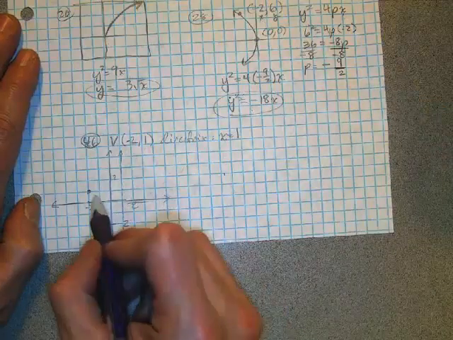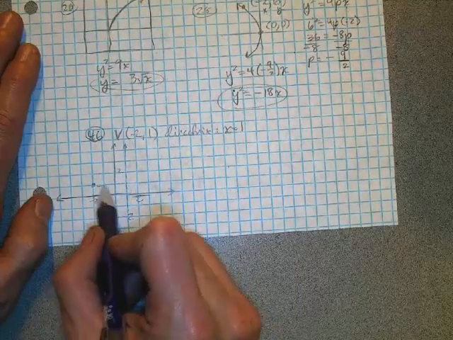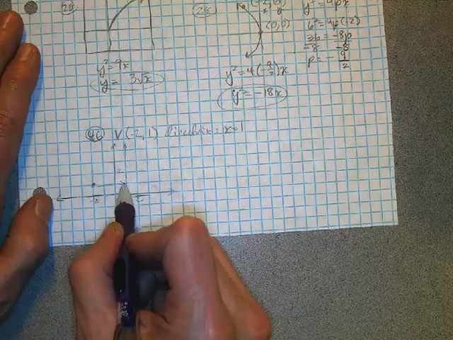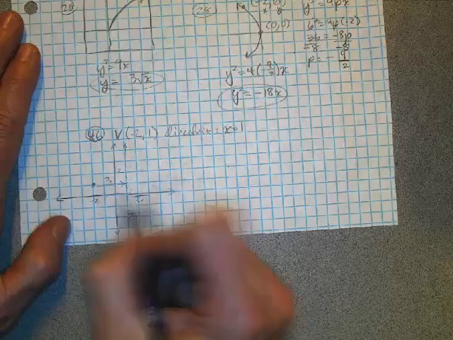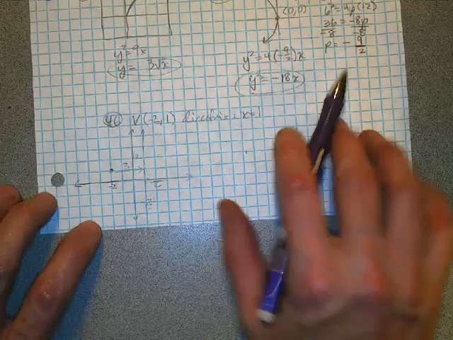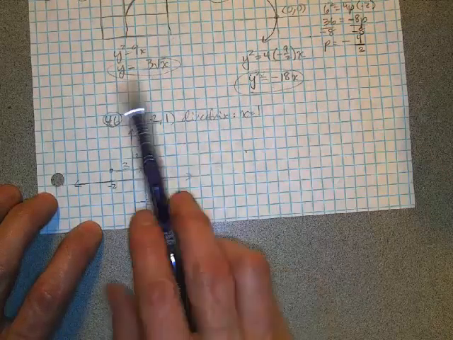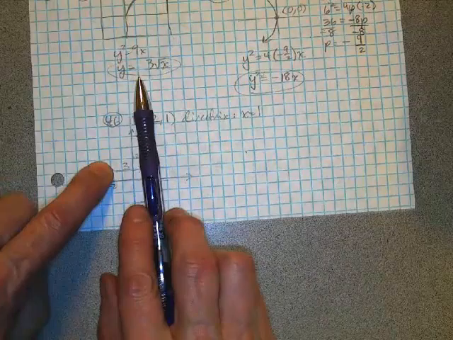3. Yeah, and it's 3 that direction, which means the focus would have to be, do you know which direction this opens? Is it pretty clear which direction it opens? This is the directrix and that's the point. Which direction does it open? See how much easier it is to figure out once you've got the graph? It's going to open this way, isn't it?